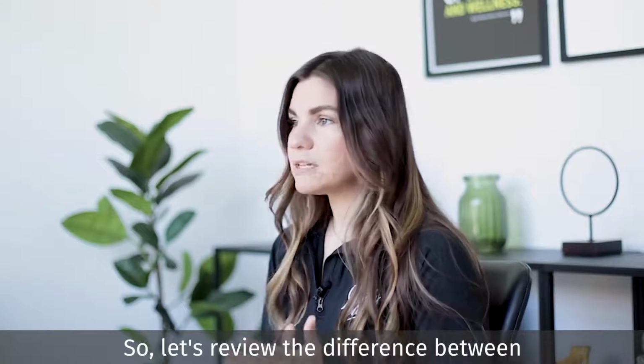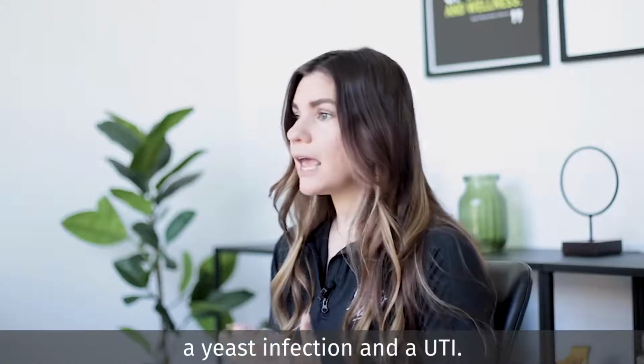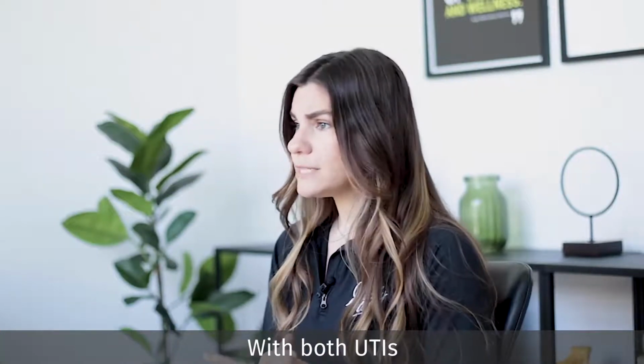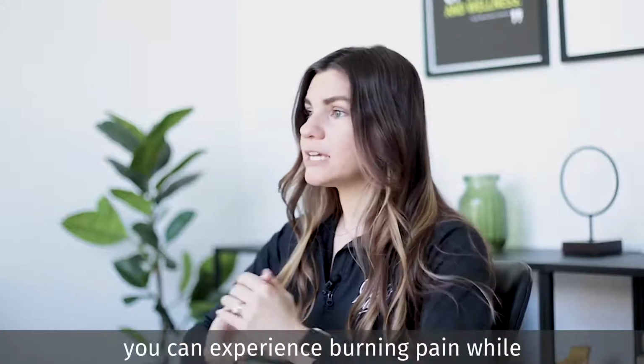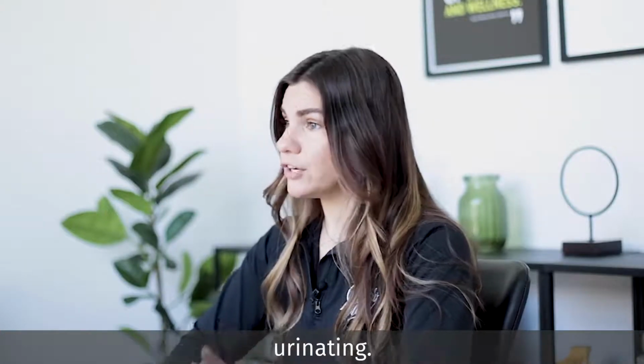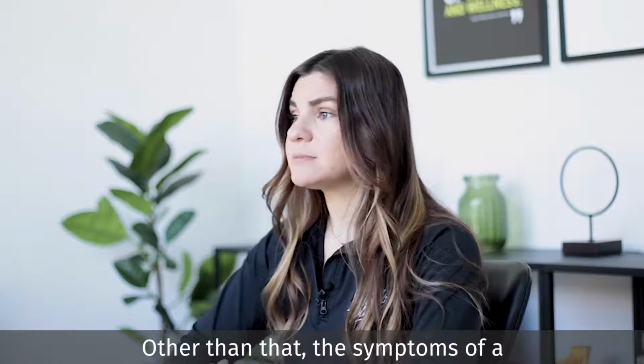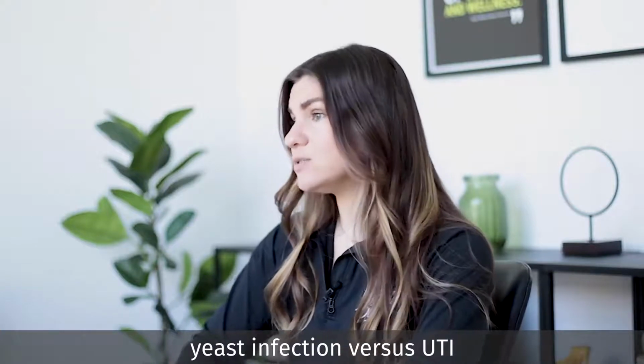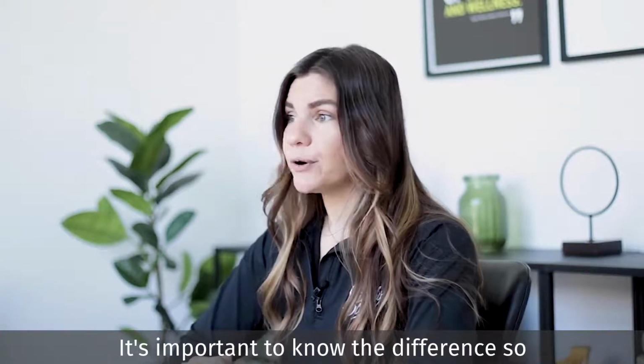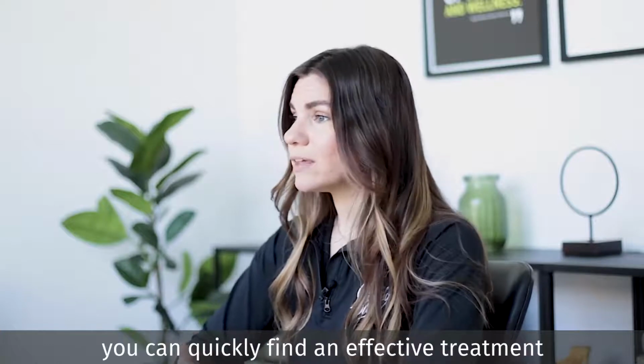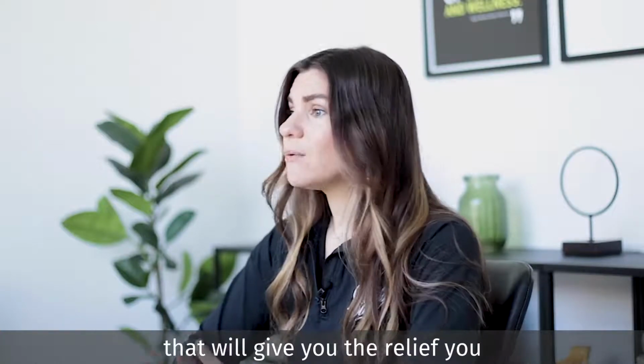So let's review the difference between a yeast infection and a UTI. With both UTIs and yeast infections, you can experience burning pain while urinating. Other than that, the symptoms of a yeast infection versus UTI are very different. It's important to know the difference so you can quickly find an effective treatment that will give you the relief you so desperately deserve.